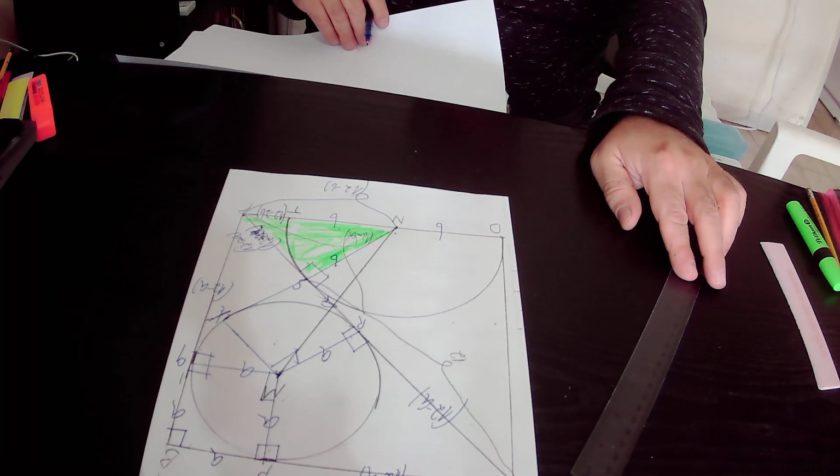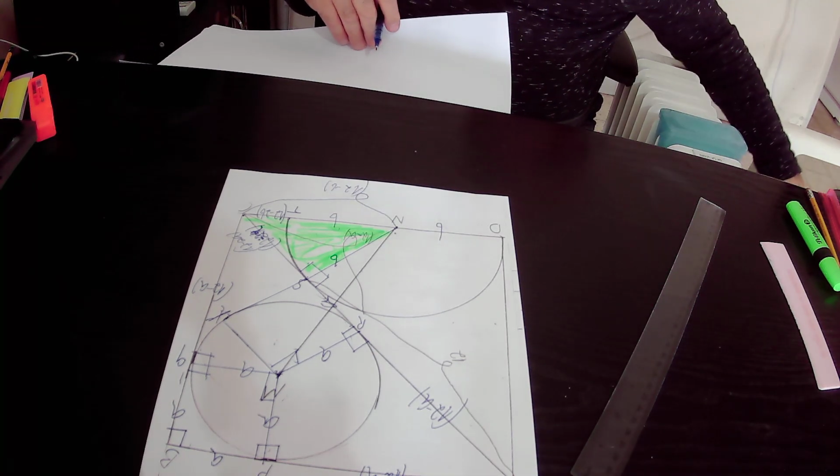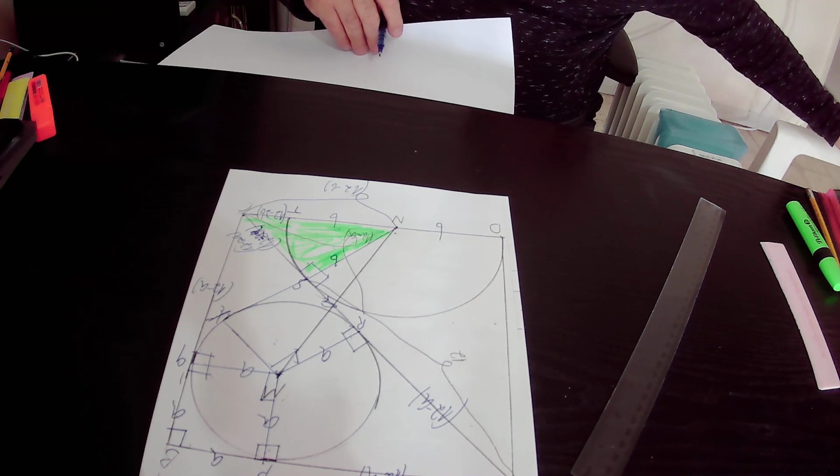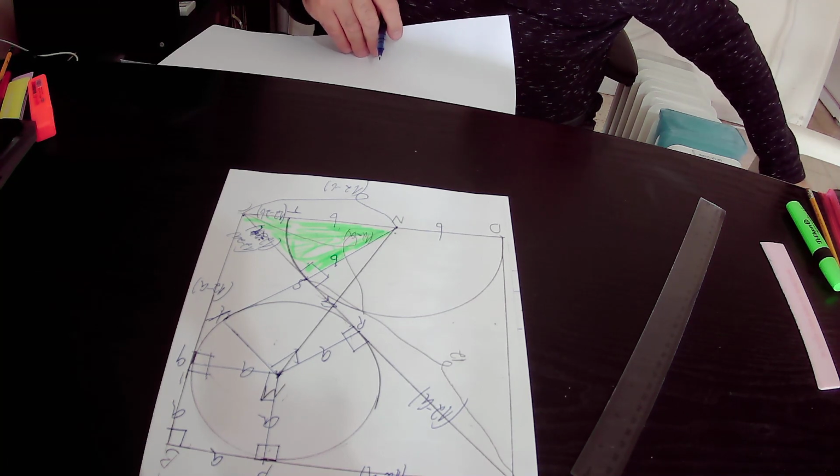And we actually have also rule number 4.